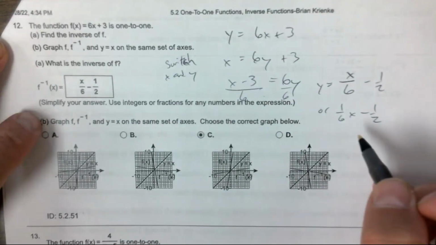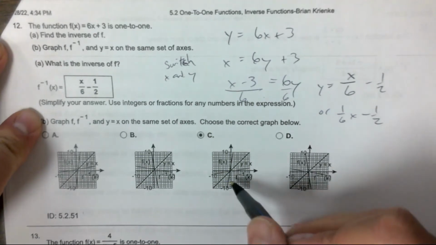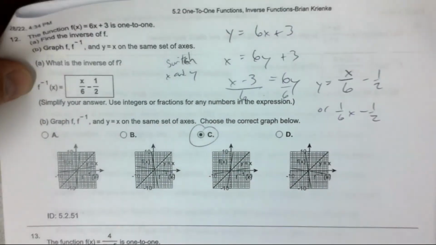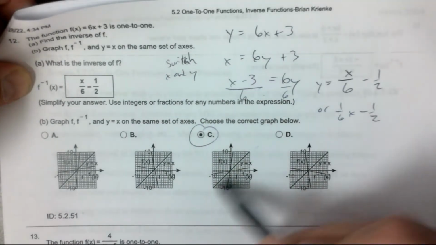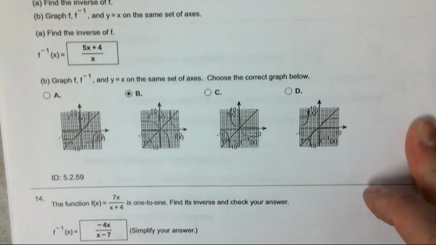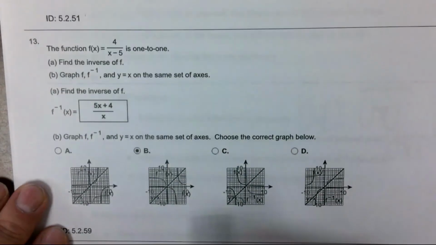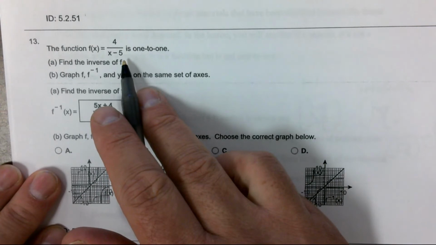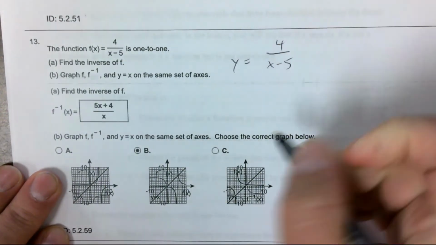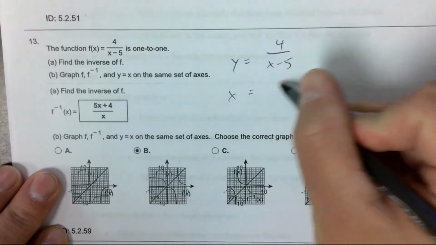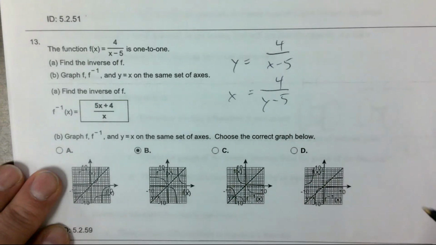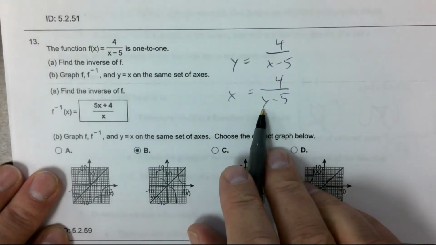And then you would use your graph of both, and it'd be this one. Again, reflecting across y equals x. And then for this one, we have 4 over x minus 5. So we'd say x equals 4 over y minus 5. And we have to solve for this y.